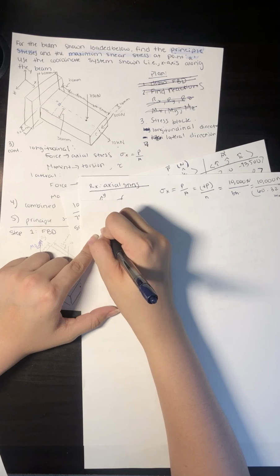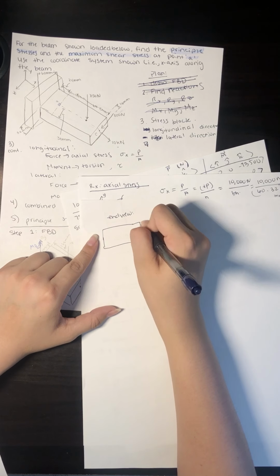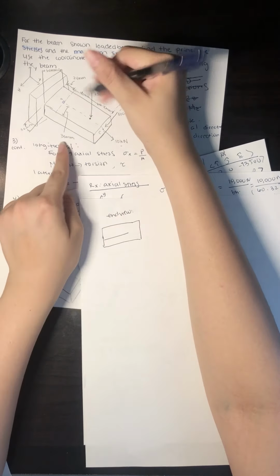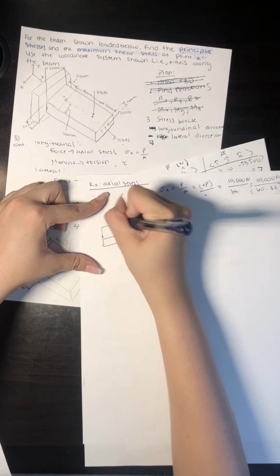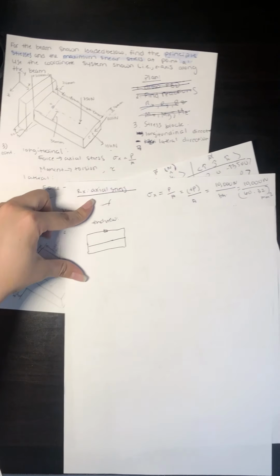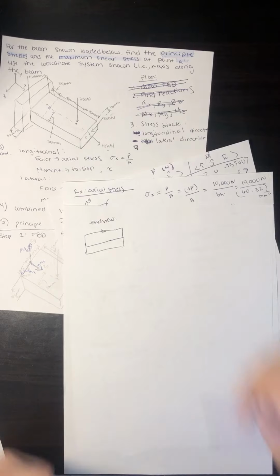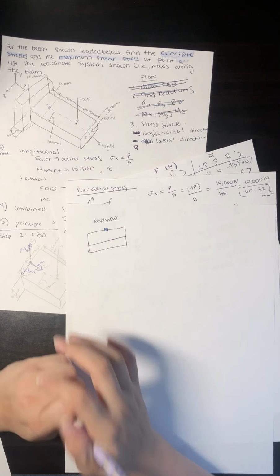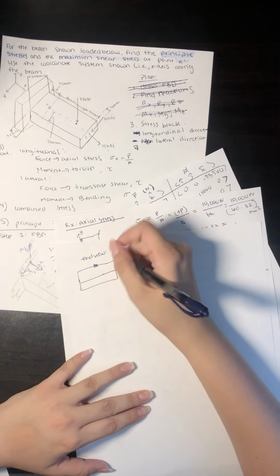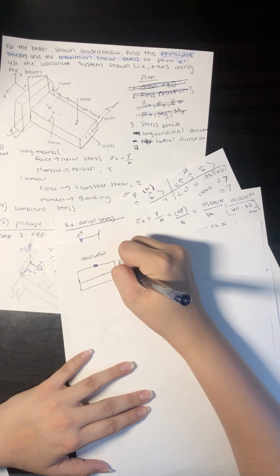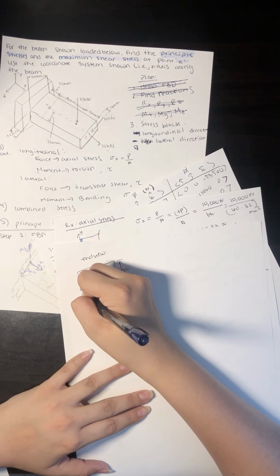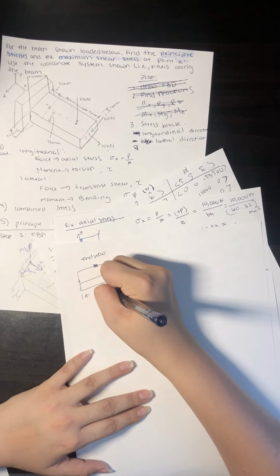Here we go. Alright, and if we look at it from this direction, our eye actually lands on the top. So this is where our A is going to be. Fill that in. A. Right, we know that the height is 32 and the base is 60 millimeters.